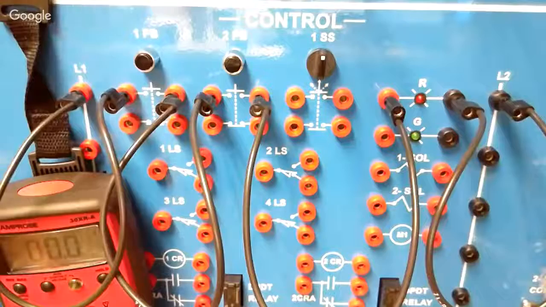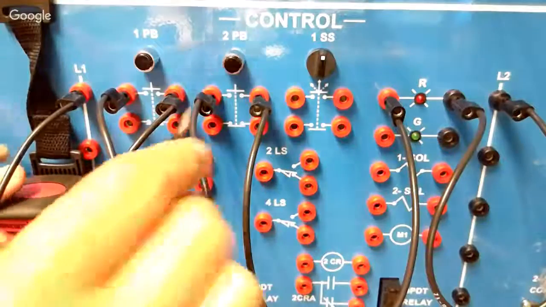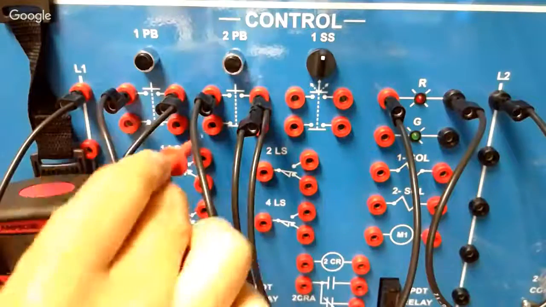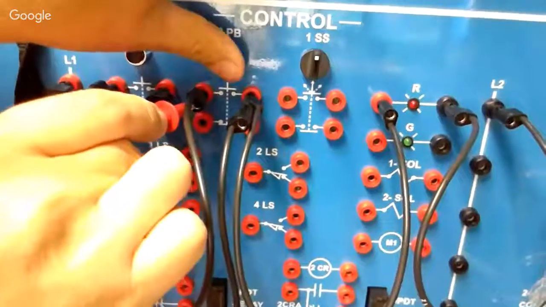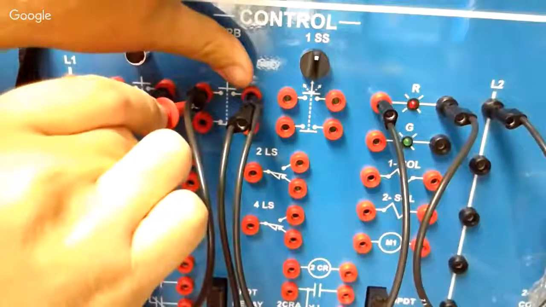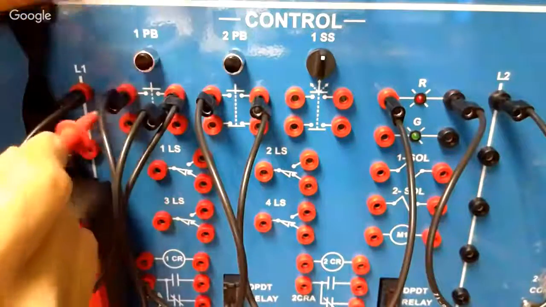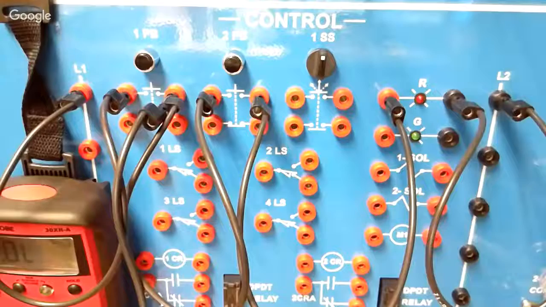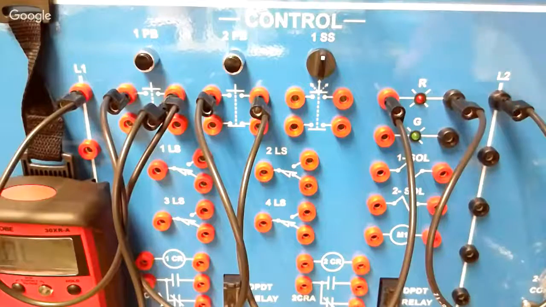So if I turn the power off and I turn it to continuity check and I move my probe up here, I would see that this button is not working. See, I was to check number 1 button that I know works. And that would be how I would troubleshoot my first fault. So we know from this example, the number 2 push button, normally open, is not working.